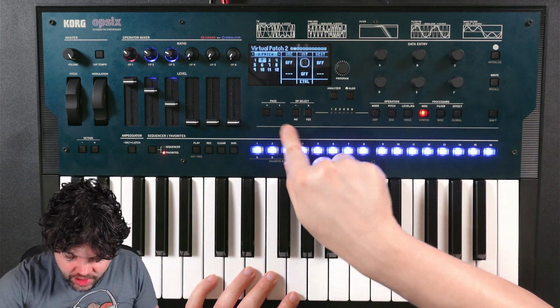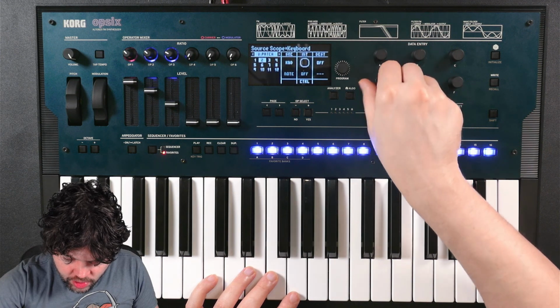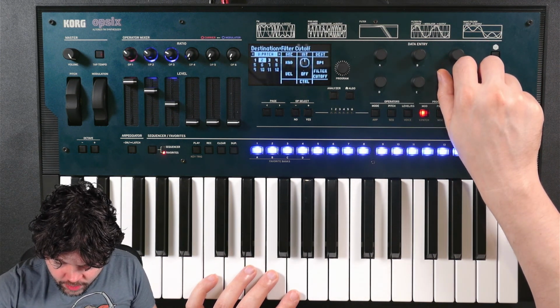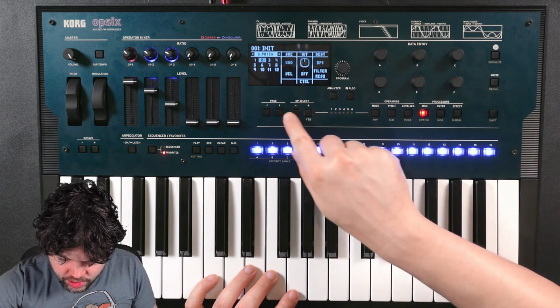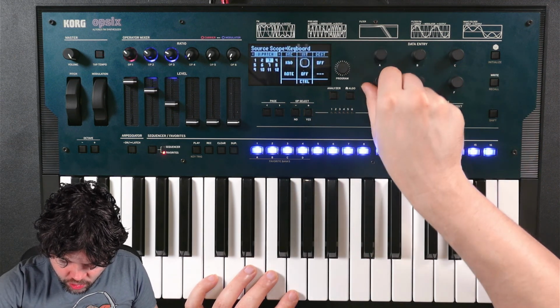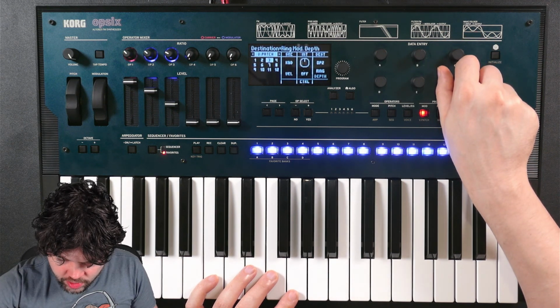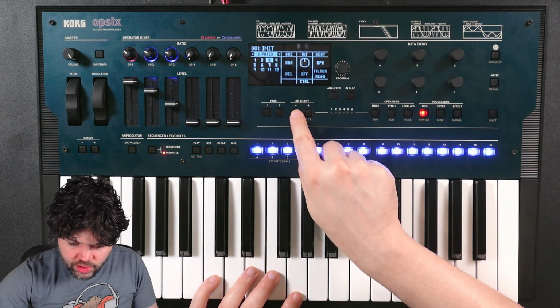So let's go for that. So again, keyboard, velocity, operator 1, filter resonance, keyboard velocity, so operator 2, filter resonance.